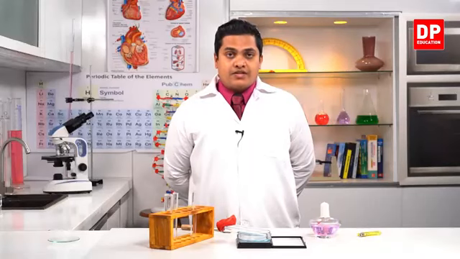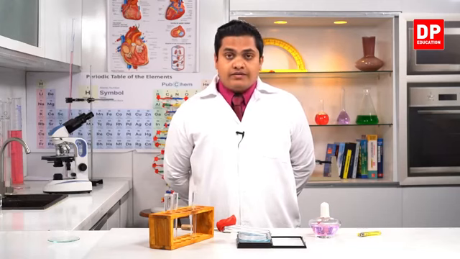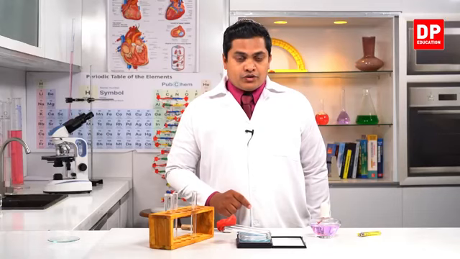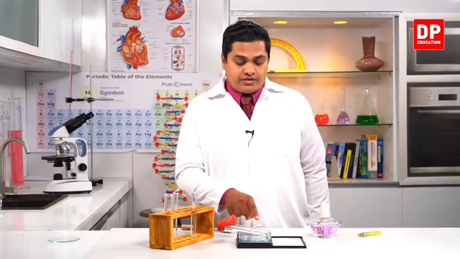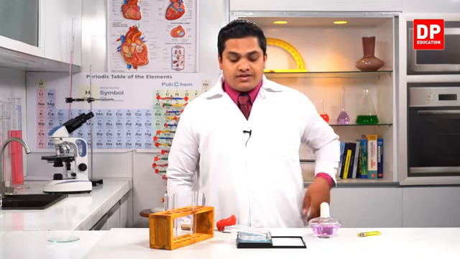We'll keep it somewhat steady to get a clear value. So here you can observe the digital balance is printed. The value is being printed as 32.57. So my value is 32.57, right? Remember the number, children, 32.57. That's the mass of this system.